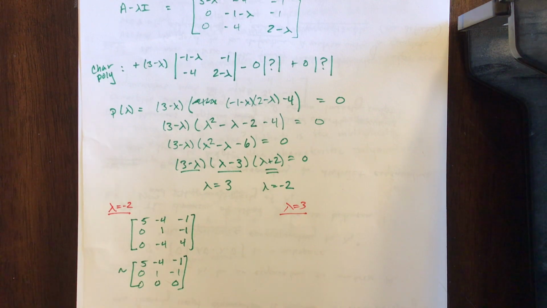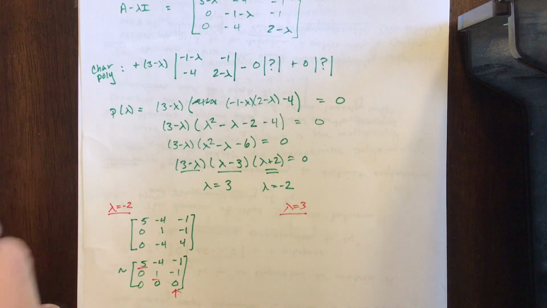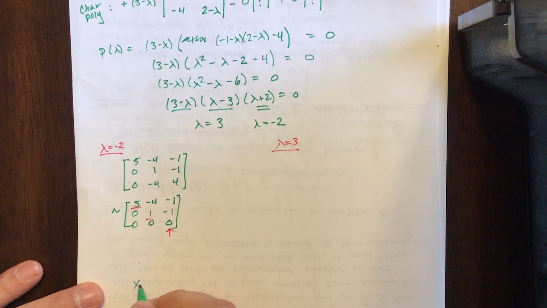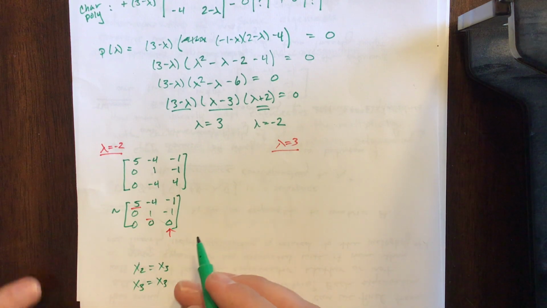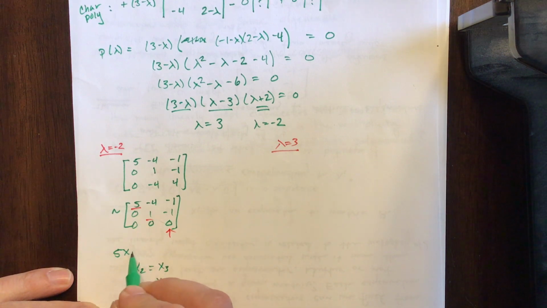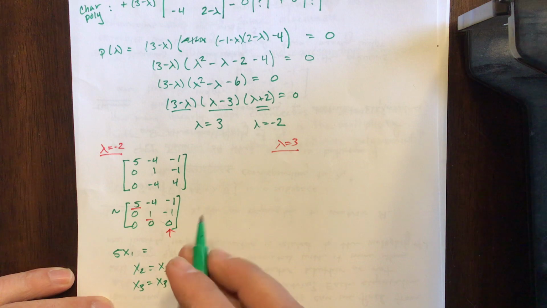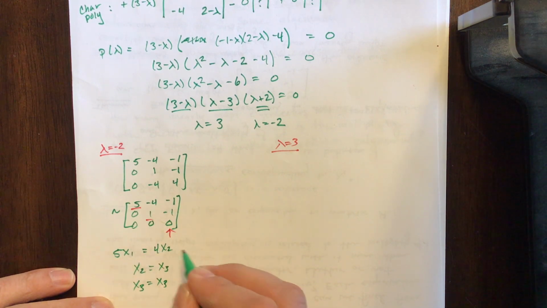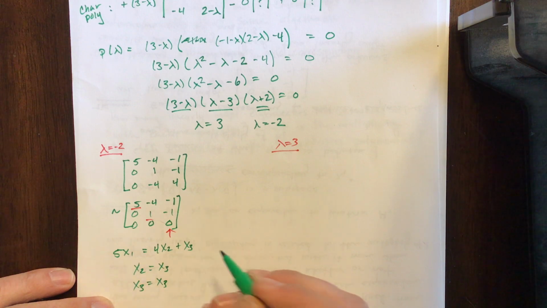So we have a pivot in this column, a pivot in this column. That column is free, so x3 is free, x2 is equal to x3, and we get the equation 5x1 equals 4x2 plus x3.